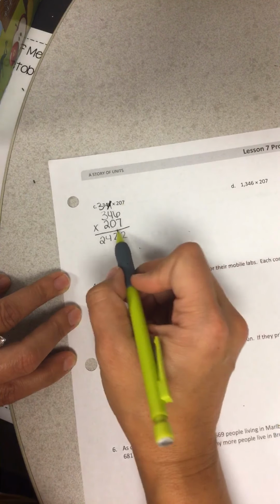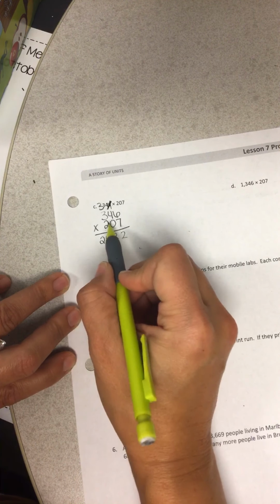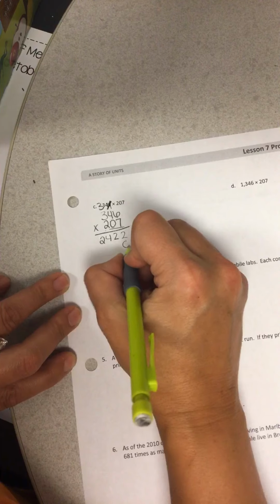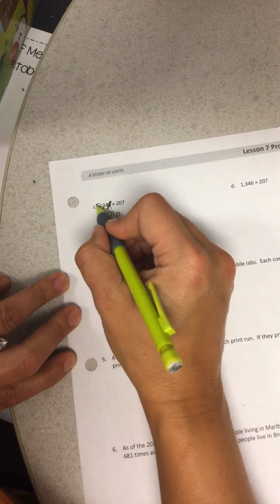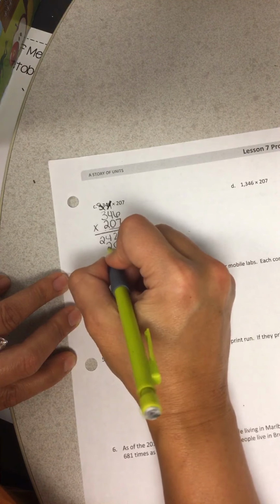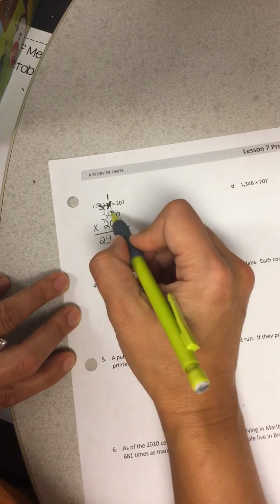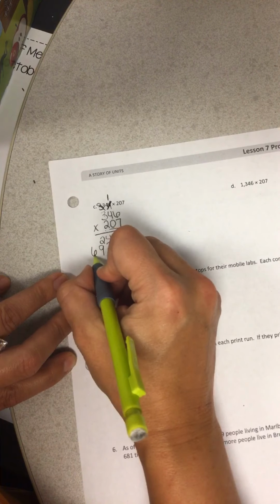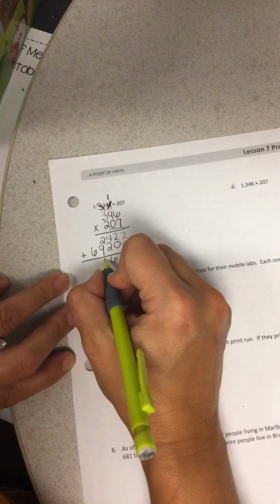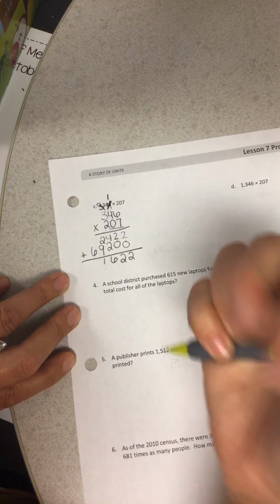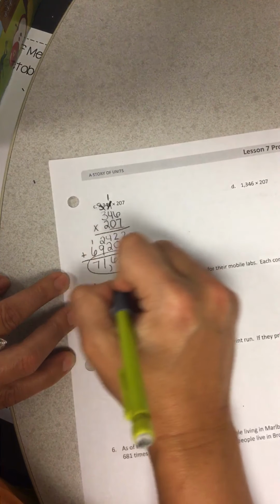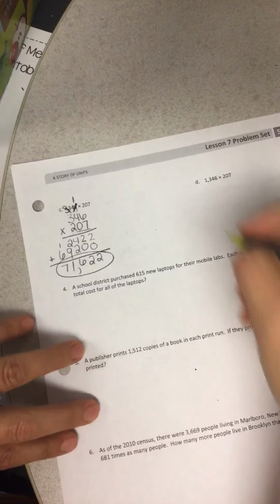Okay, now this is where I'm not going to do that 10, but I'm going to come over to my 200. But remember, it's 100, so I need to add those 2 zeros. So now I can do 6 times 2 is 12, regroup my 1. 4 times 2 is 8, plus 1 more is 9. 3 times 2 is 6. And now I can add them together. And I get 71,622.